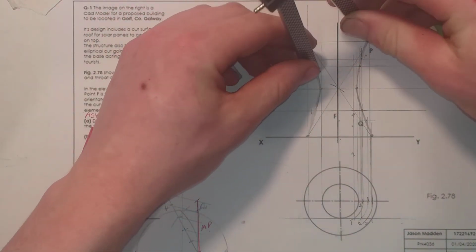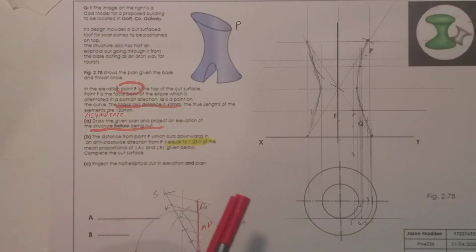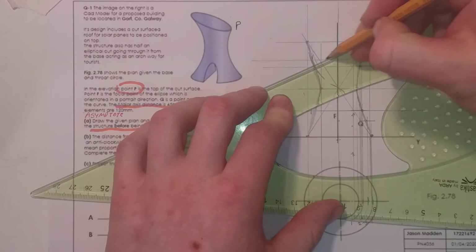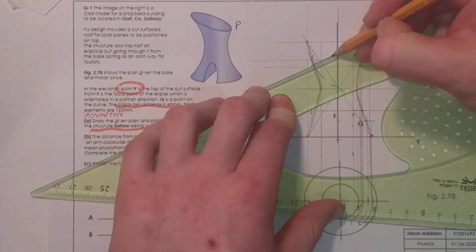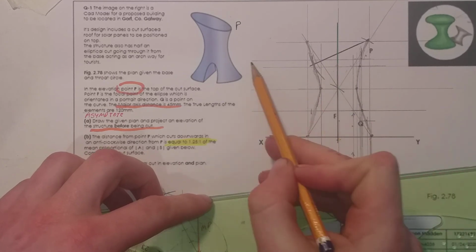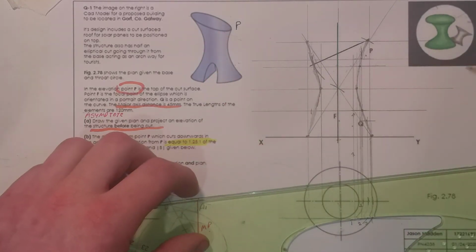Where that crosses our hyperboloid curve here, we can draw our line, the cut surface. So that's joined down here. It's similar to our graphic here on the left, except the curve is going in the opposite direction.